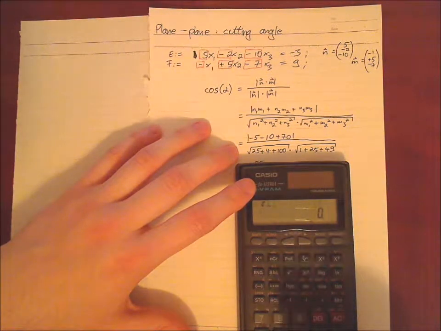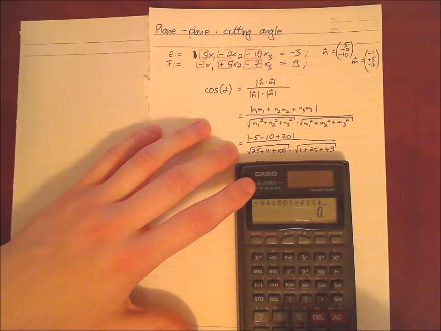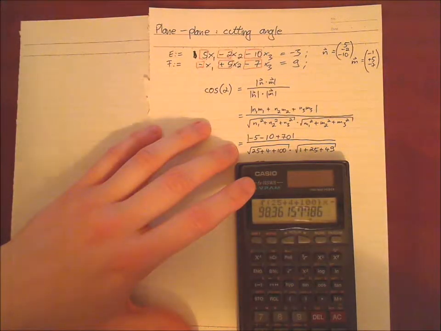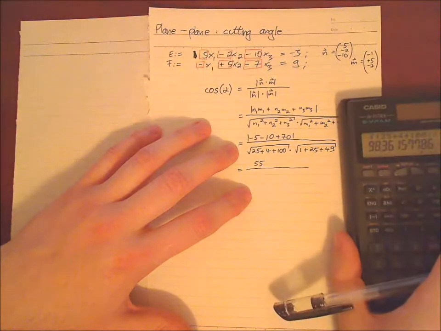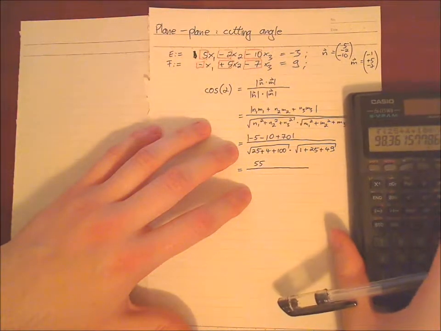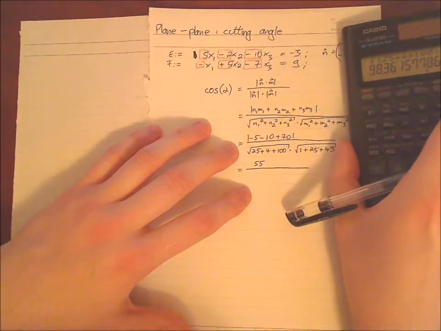So we have the square root of 25 plus 4 plus 100 times the square root of 1 plus 25 plus 49. This looks a little bit strange, but it doesn't matter since we have a calculator and we don't have to care about strange numbers. So it is 98.4.